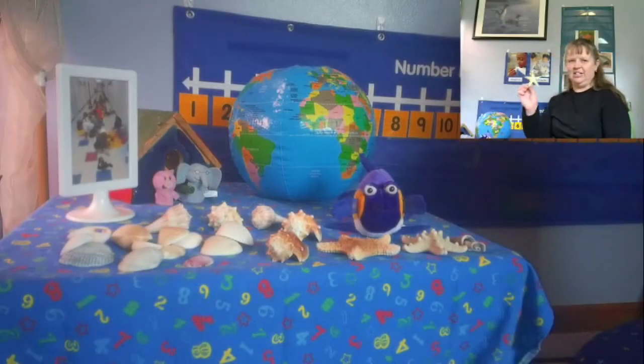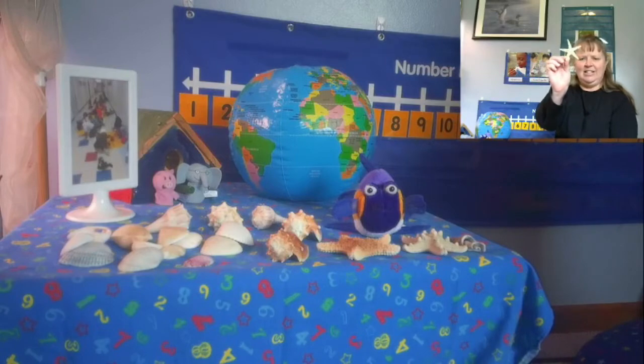Wow, Swimmy, that was a really good book. I enjoyed that. Now how about if we learn about these sea stars that you have all around you on your table? Look at this. Sea stars. What kind of animal is that? Let's read about them in this book called Sea Stars.